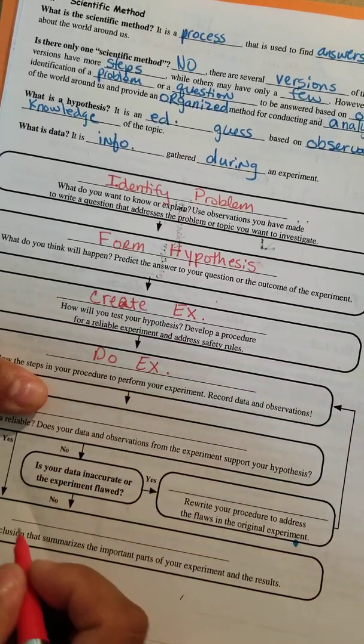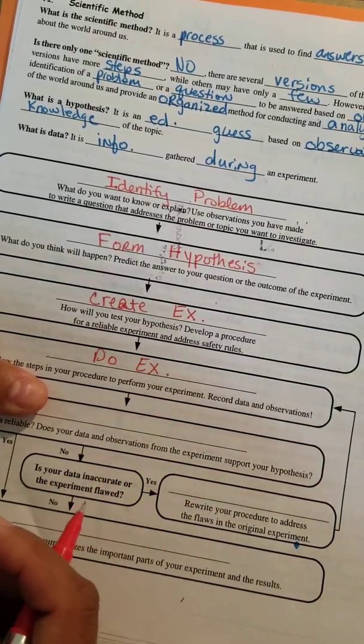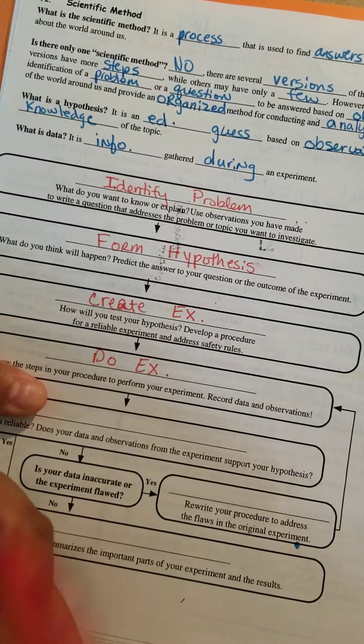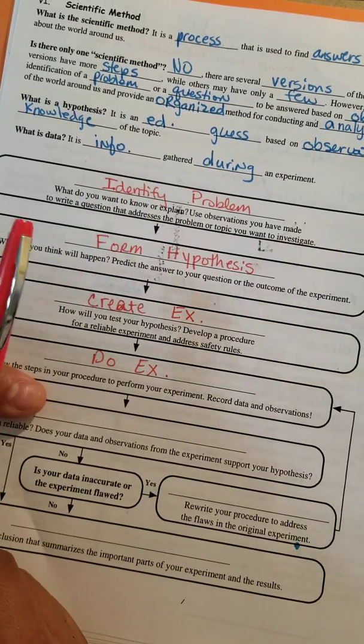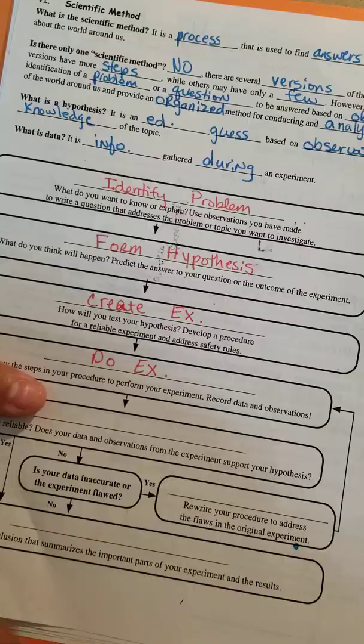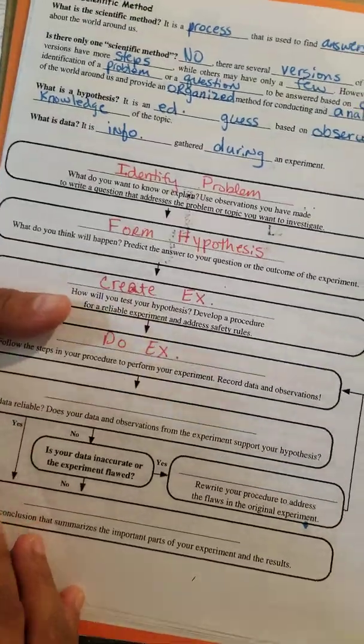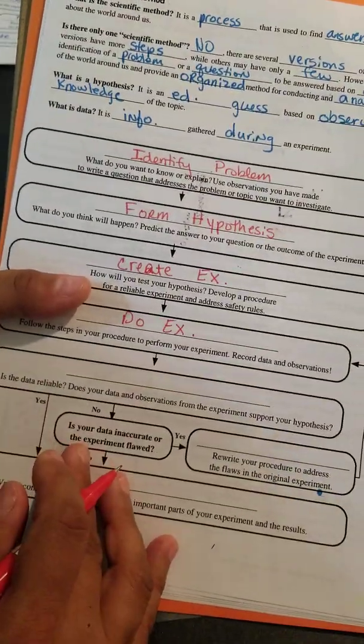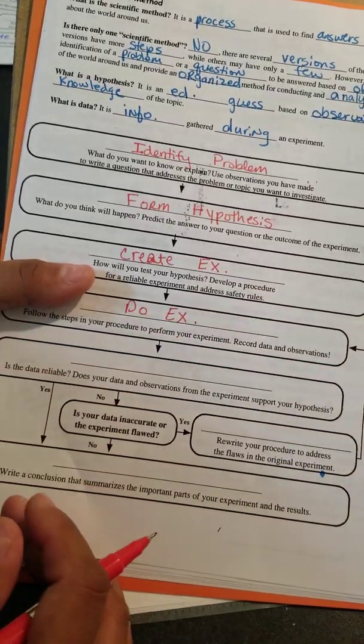Okay? At the end of the semester, you're going to have an experiment that's going to count as your semester exam grade. I'm going to tell you the problem, all right? And you're pretty much going to have to come up with the rest on your own. Physics is a little bit more like that. You kind of come up with how to do it on your own.